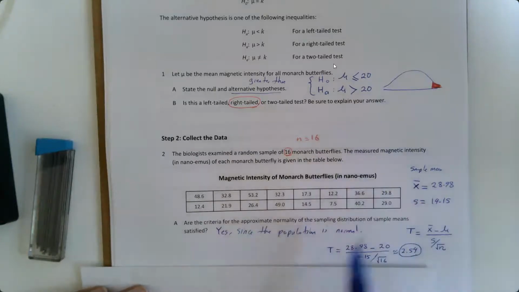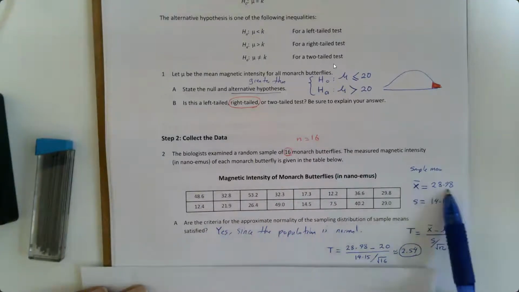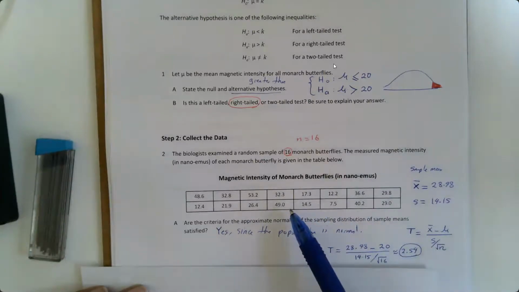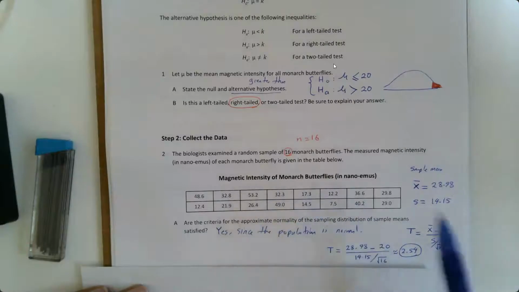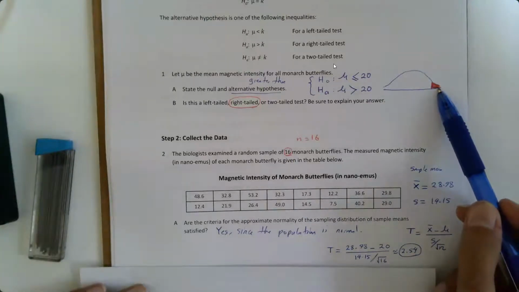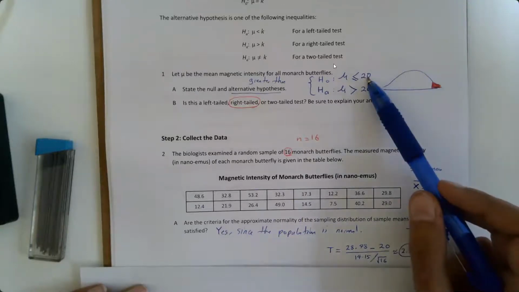We collected data. We found X bar, we found S. Now we need our test statistic related to the sample. And this is 2.54. If T is inside the rejection region, you're going to reject the null hypothesis.